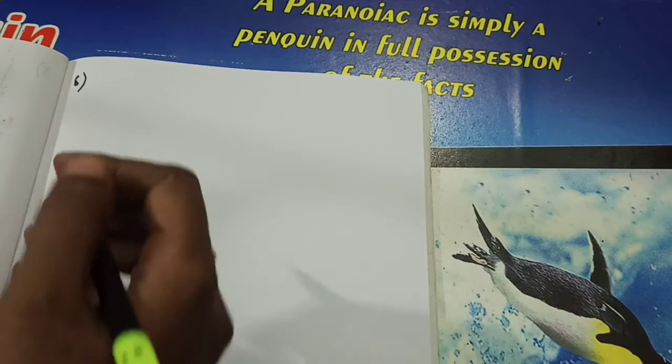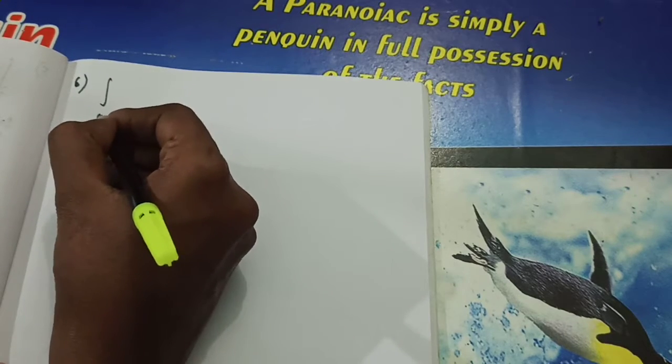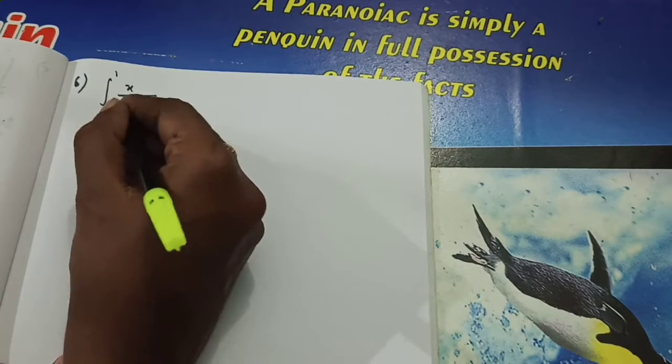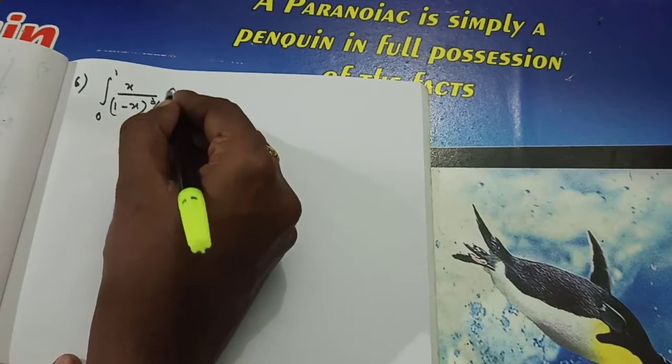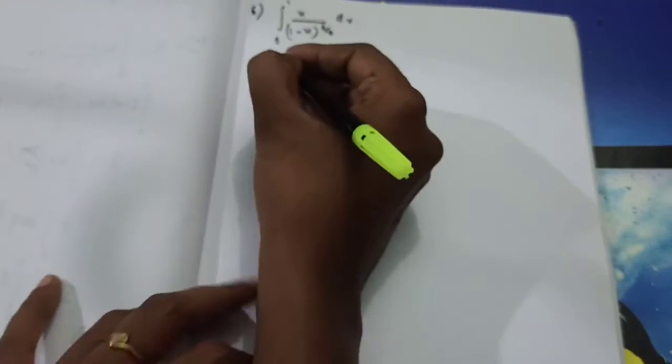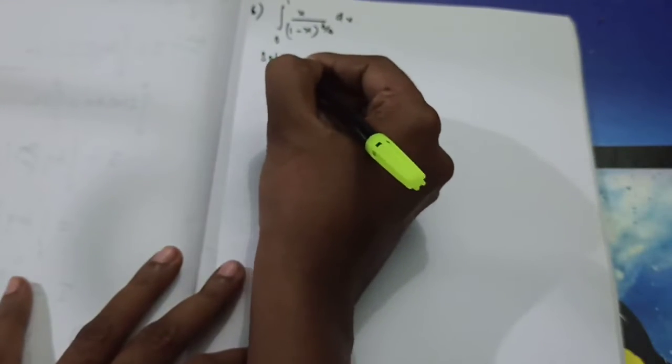The next question is problem number 6 in this exercise, that is integral 0 to 1 of x divided by (1 minus x), the whole power 3 by 4, dx. Okay, shall we do it now? Okay, solution. Listen very carefully.